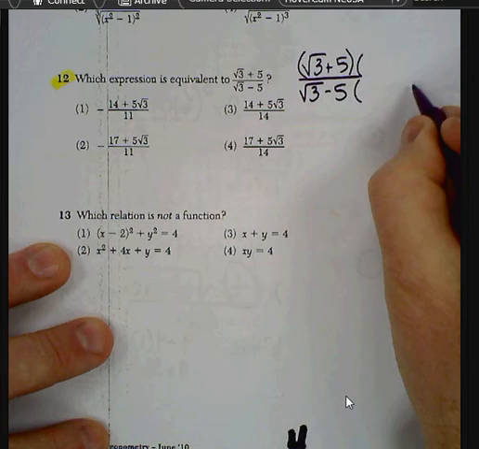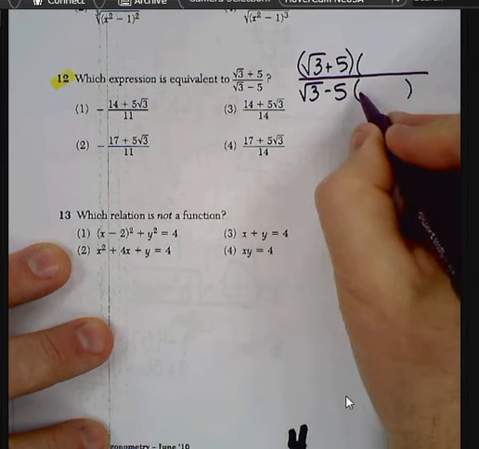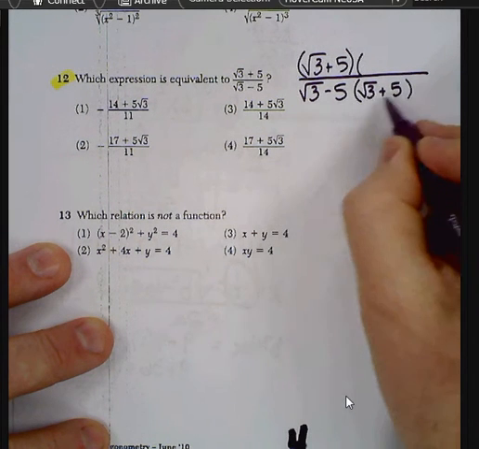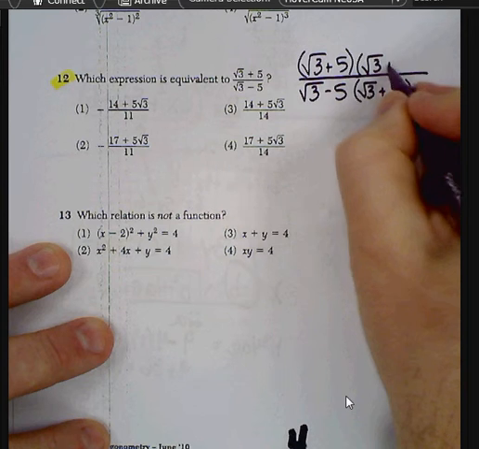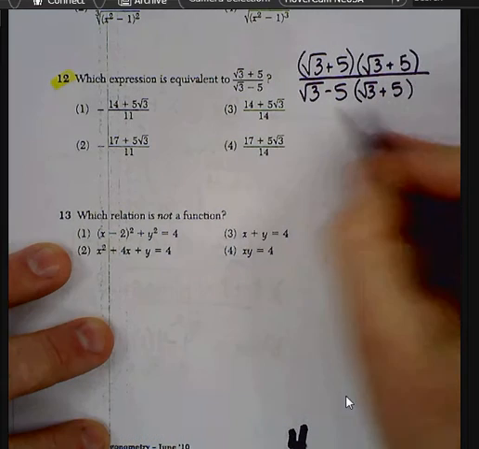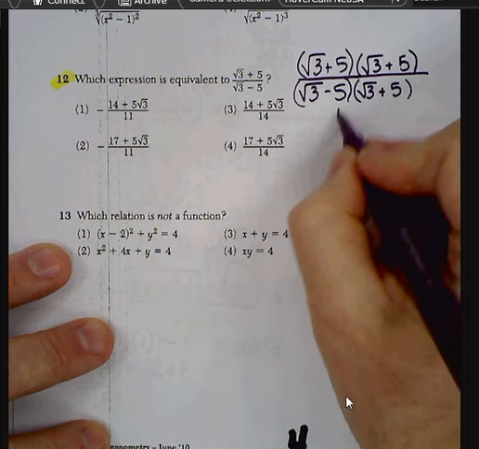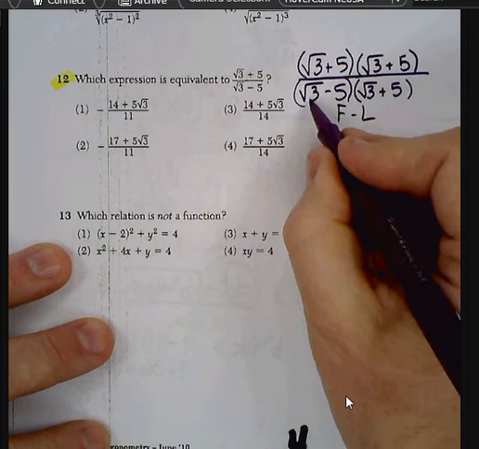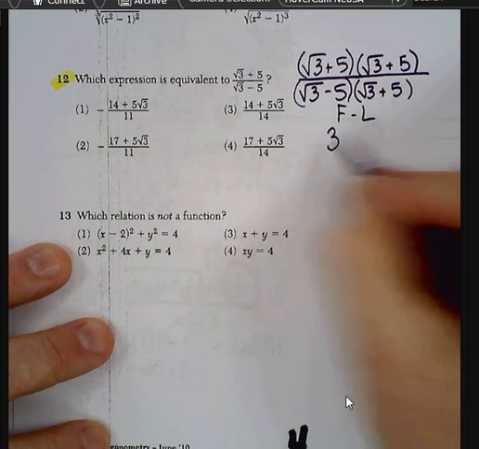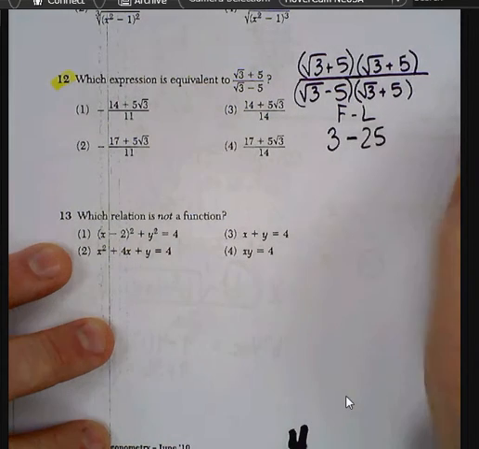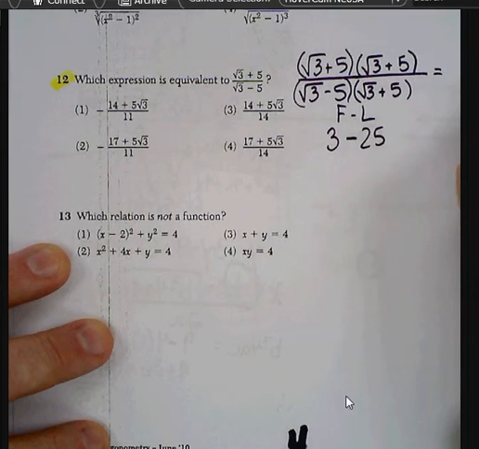The conjugate of the bottom. Well, the conjugate of the bottom would be the same two terms but a different sign between them. So it's the square root of 3 plus 5, square root of 3 plus 5. When I'm multiplying conjugates, you could do all of FOIL, but if you remember, basically it's just f minus l. So f is going to be the square root of 3 times the square root of 3, that's 3, minus l is 25. So in the bottom, I'm going to get a negative 22.